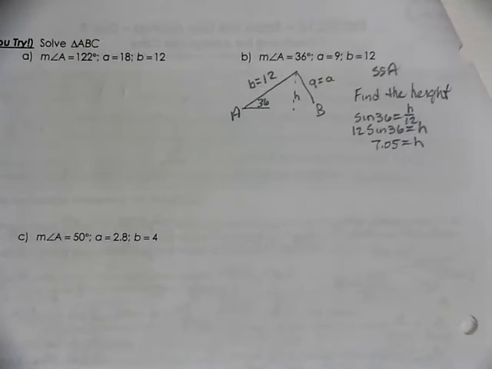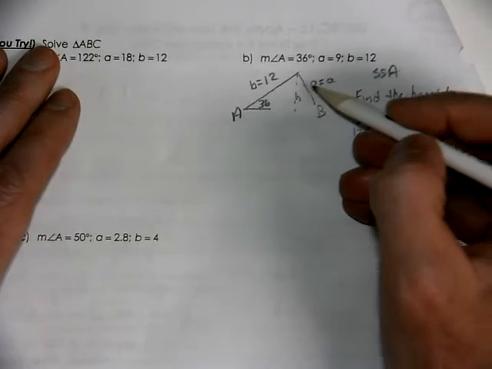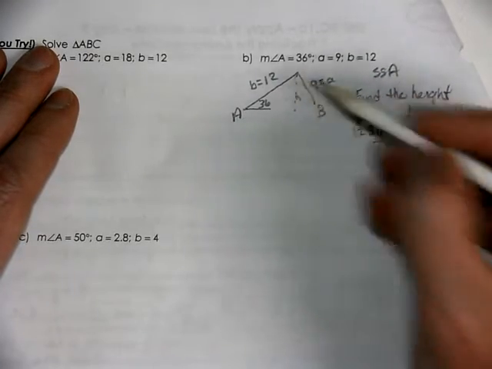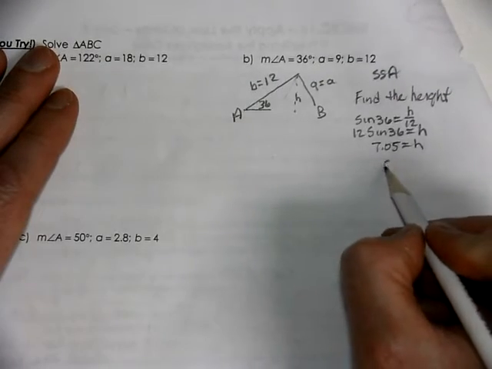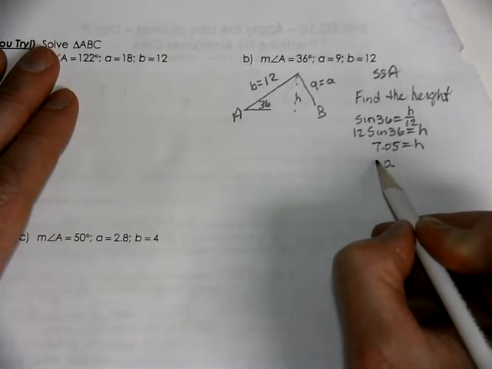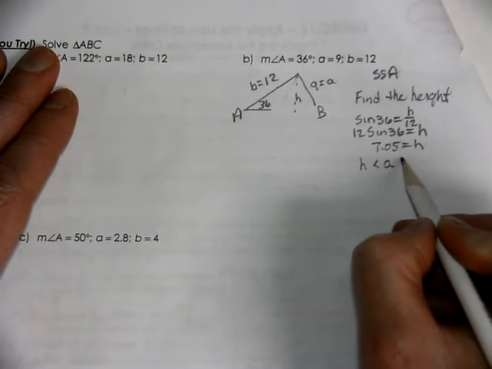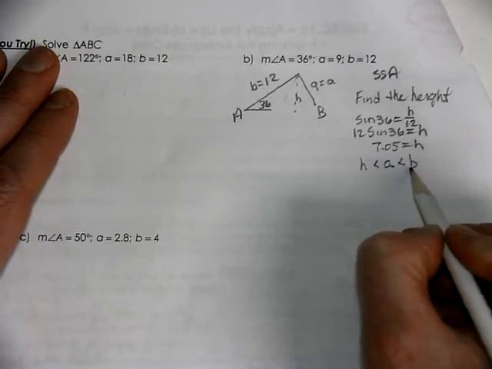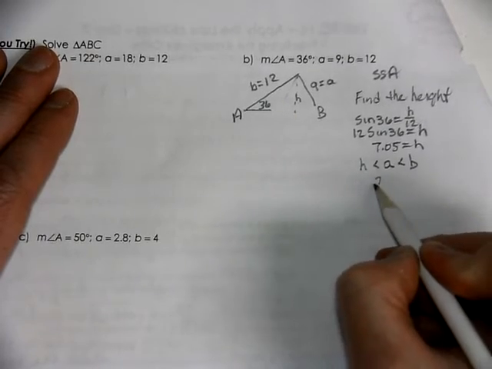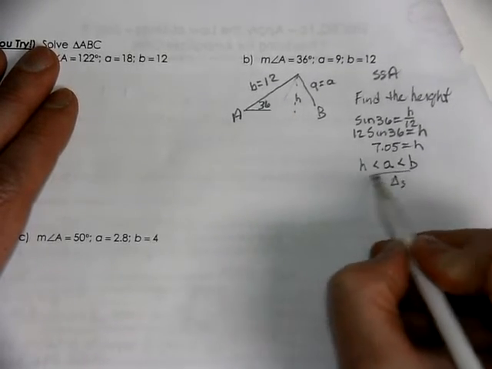That is your height. So this situation does look like it's going to create two triangles. The A value is greater than the height, but it's less than the other side. So we have two triangles.